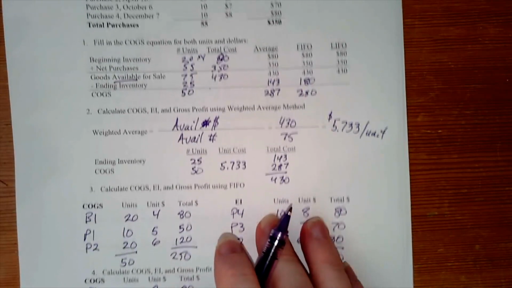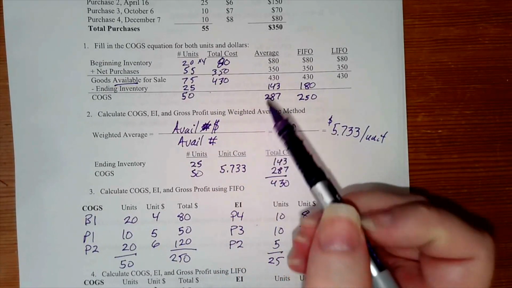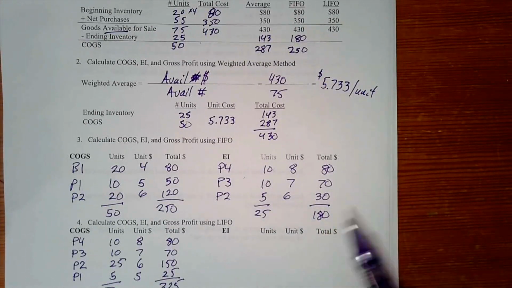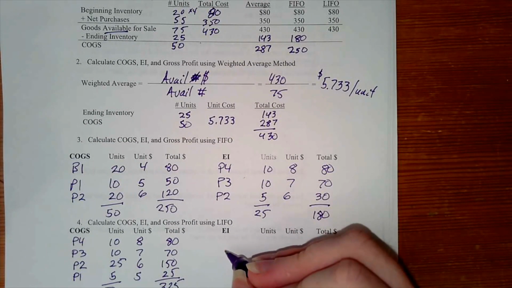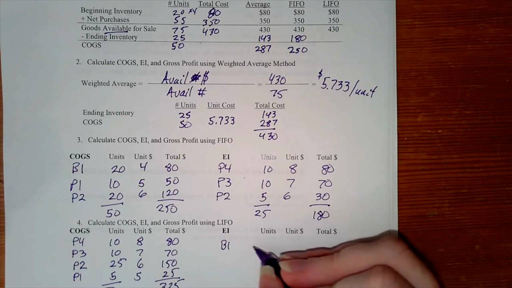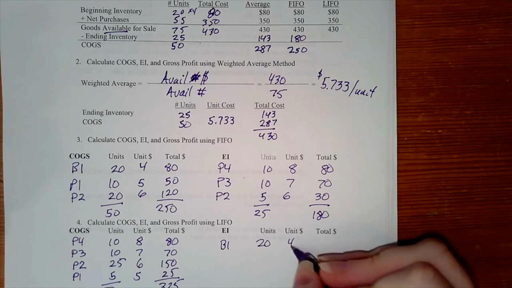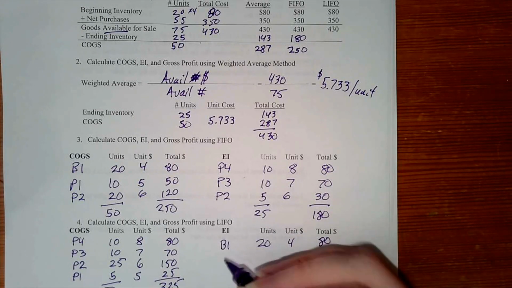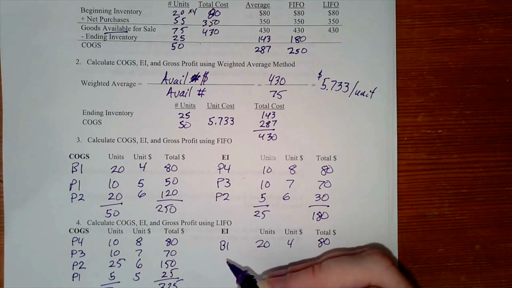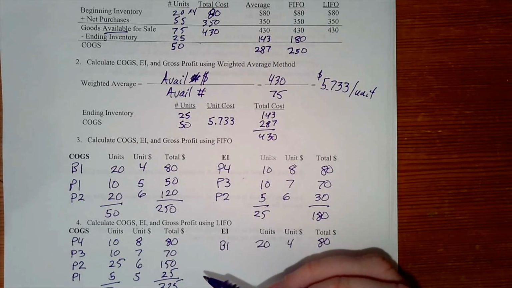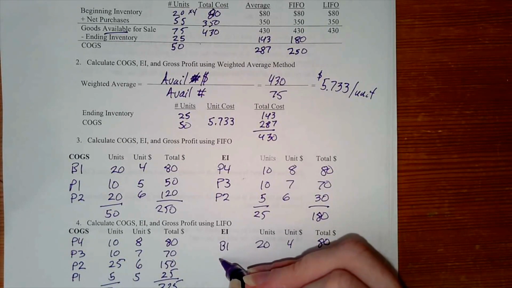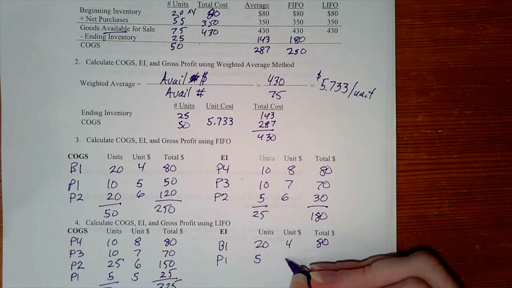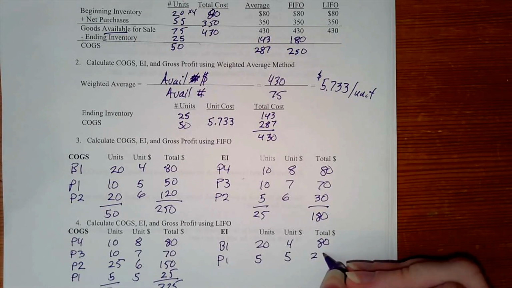And again, we could just take 430 minus 325 and get ending inventory, or we could count it. So what's left in ending inventory? Well, all of beginning inventory, 20 units at $4 a piece, or 80. And what did we have? We had 5 left in purchase 1 at $5 a piece and 25.